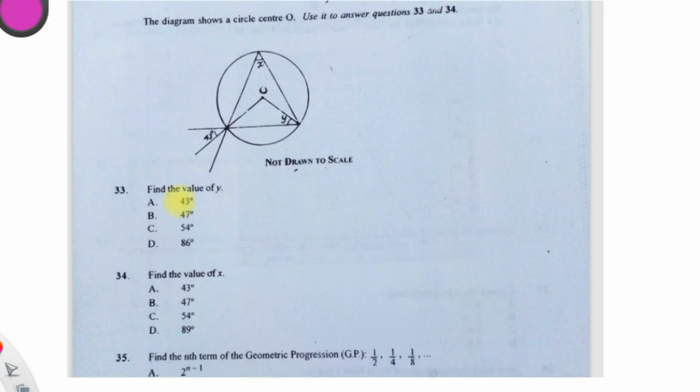Over here we are supposed to find y. So what theorems can we identify here? This is a chord and this is the center. If that is the case, then this is a radius and this is also a radius. So this small triangle here is isosceles. So if this is y, then this is also y.